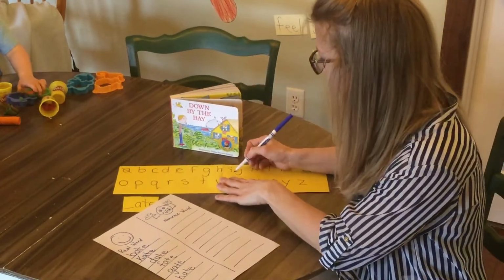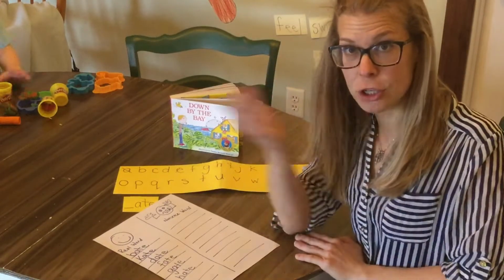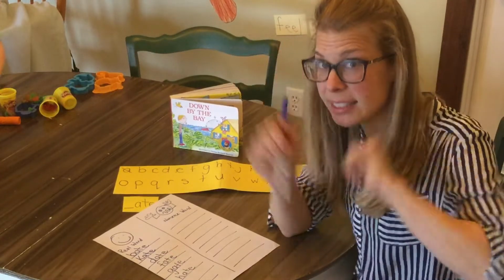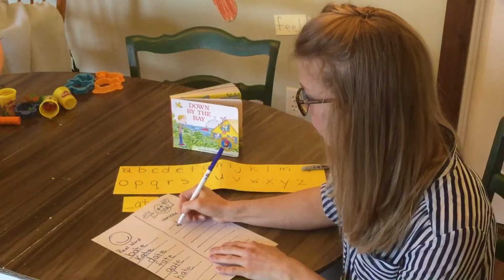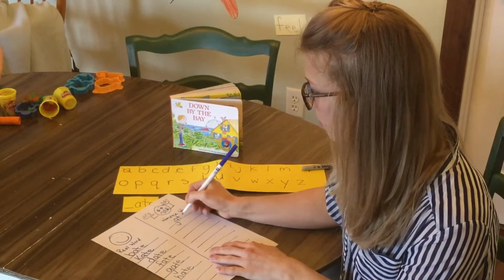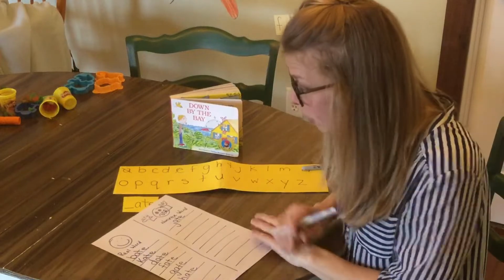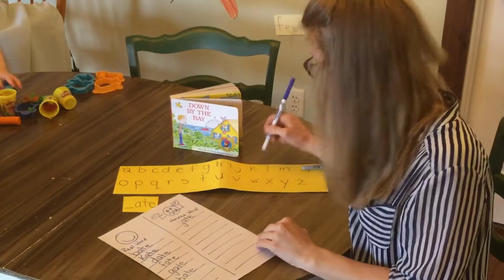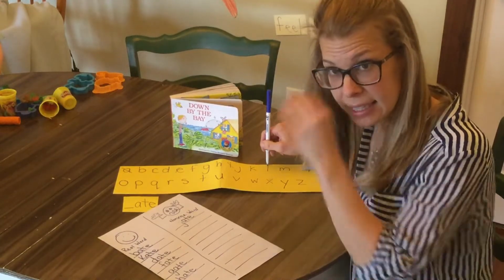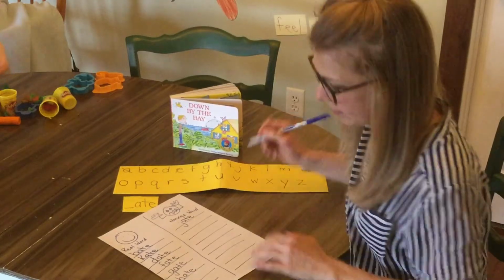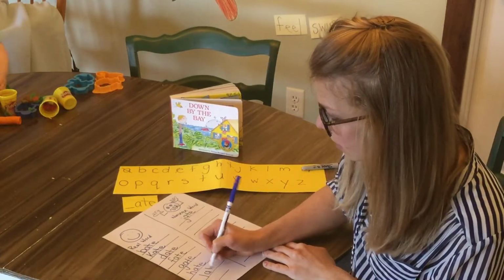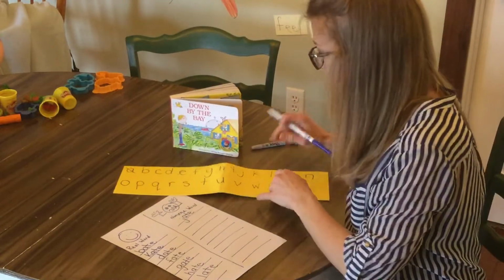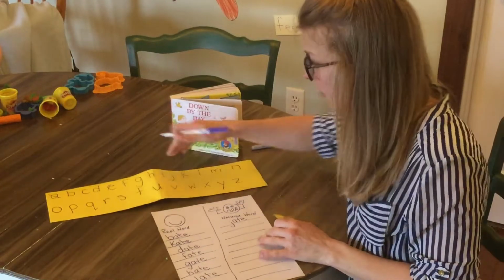A, B, C, D, E, F, G, H. I is a vowel. Let's skip it. J, ate. Jate. That is a nonsense word. So I'm going to add it to my nonsense word pile. We have our first nonsense word. Let's keep going. K. We did K. L, ate. Late. I'm getting good at this. The more you practice at anything, the better you get. It might not be easy at first, but if you practice, you'll get better.